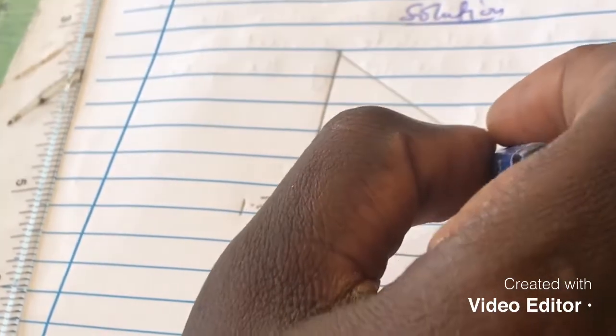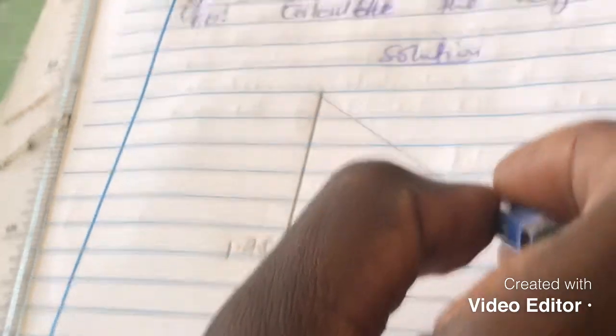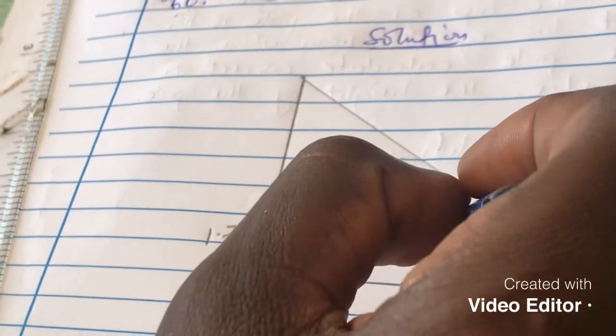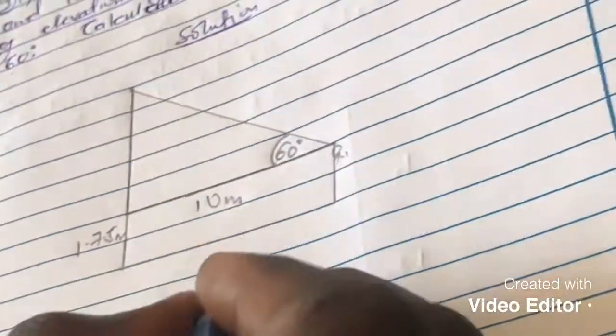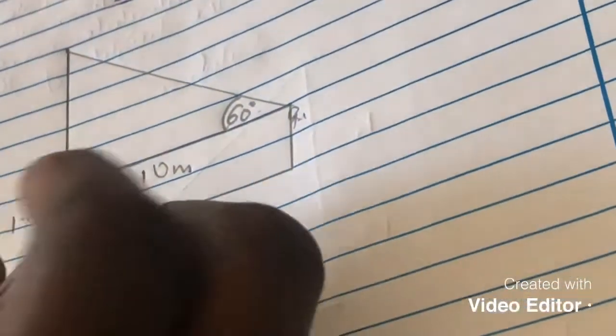Angle of elevation is what? An angle formed when you raise your eye from the bottom to the top of a pole or a wall. Okay, so since we have our measurements now, we ask ourselves, which of the trig ratios can we apply here?